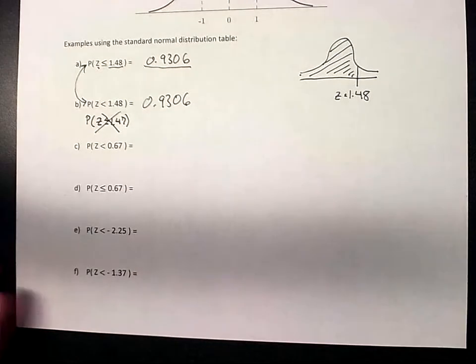Okay. Then take a minute for yourself and see if you can do C by yourself.